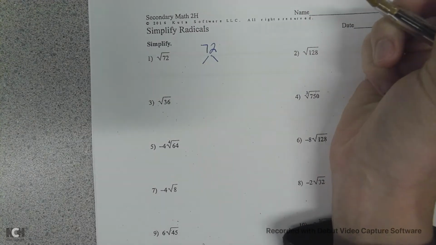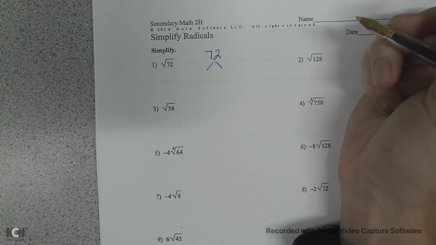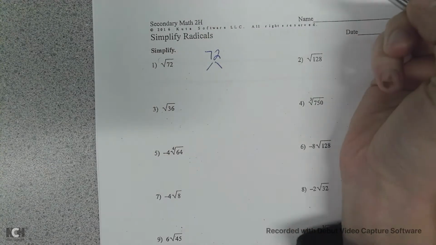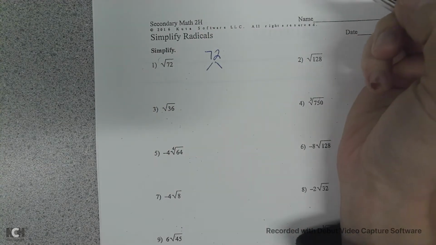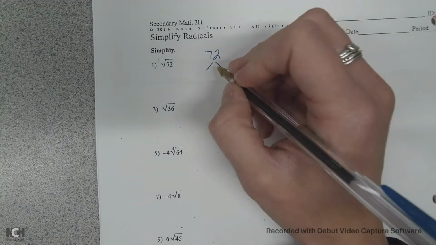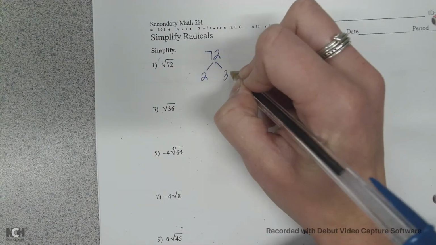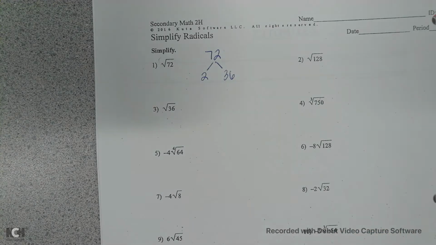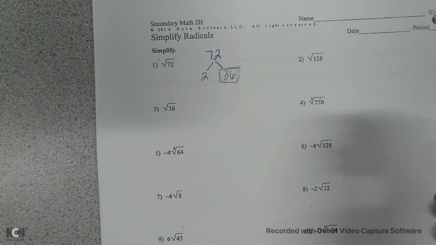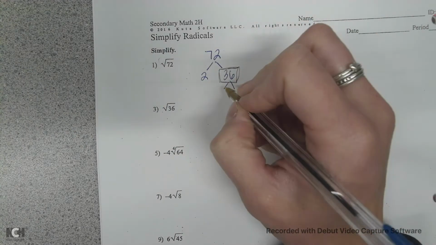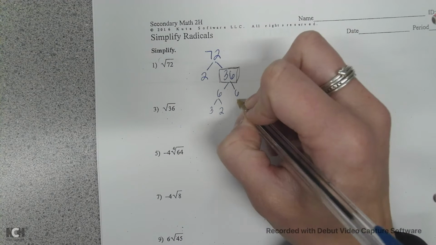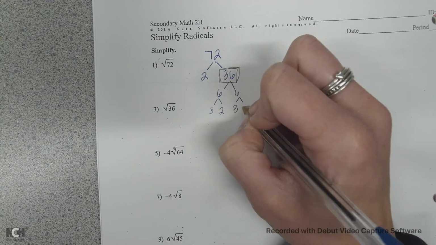I want to lean towards my perfect squares, so when I get a perfect square, I can stop. 72 breaks up into 2 and 36. Notice 36 is a perfect square. You could keep going if you wanted to. 36 breaks up into 6 and 6, which is 3 and 2 and 3 and 2.